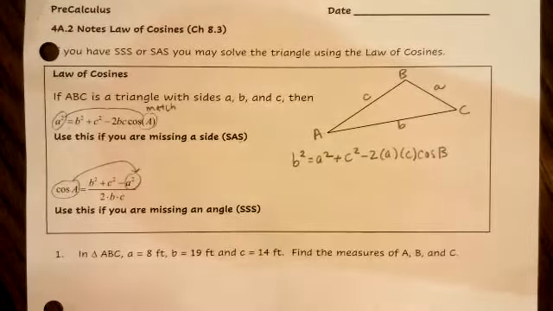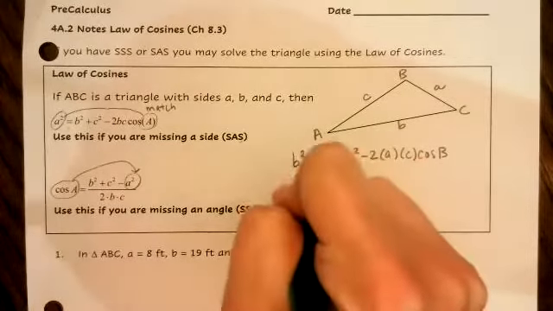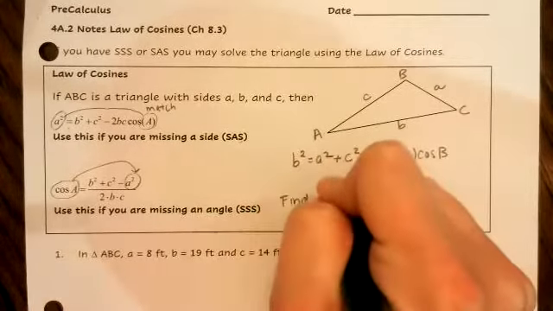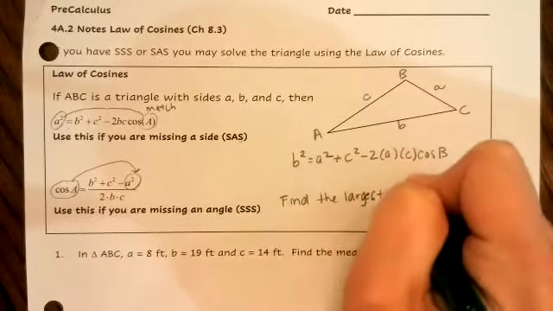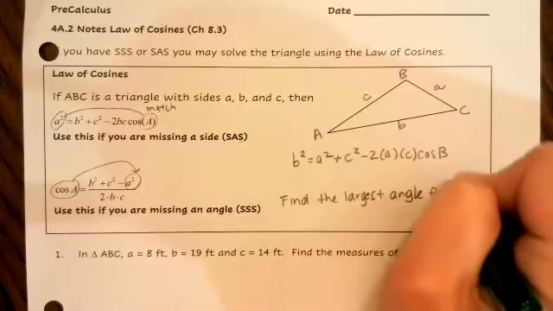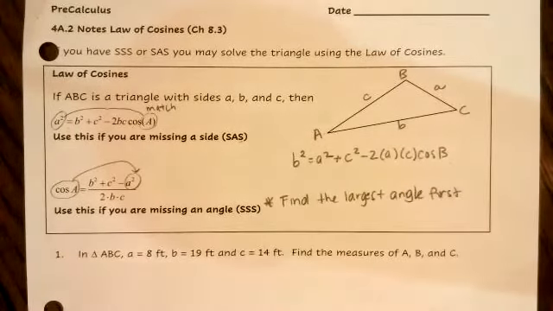When they give you a side, side, side, and you're looking for the angle, you want to find the largest angle first. So make sure you look for that one. And where you're going to find that largest angle is across from the largest side. So that's going to help you find the angle.